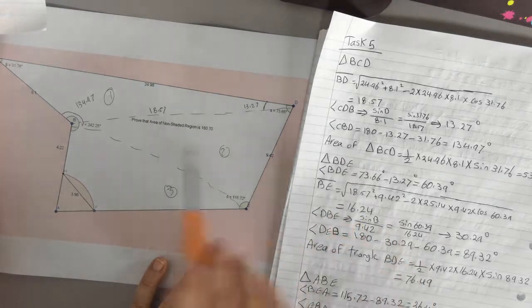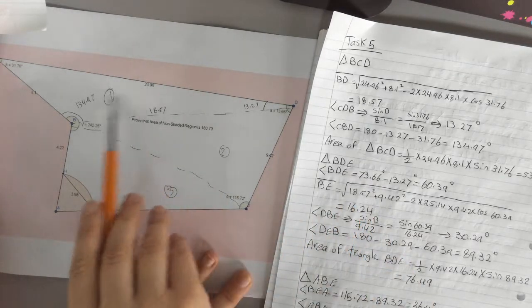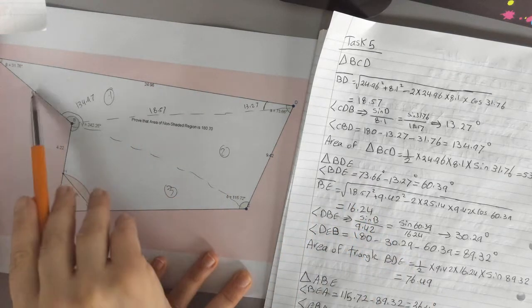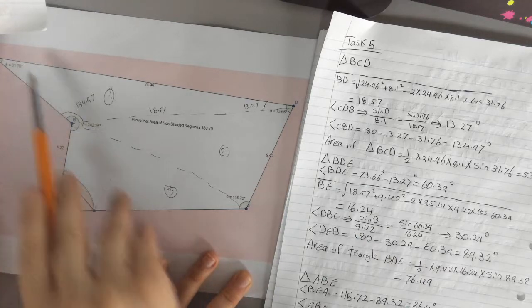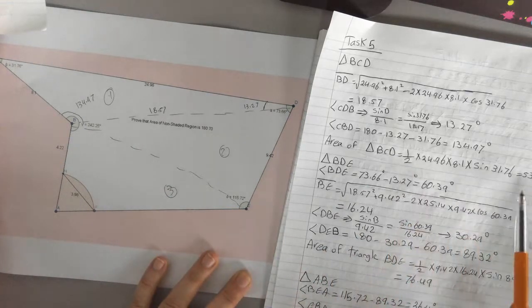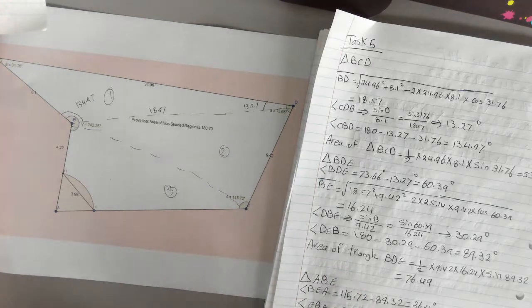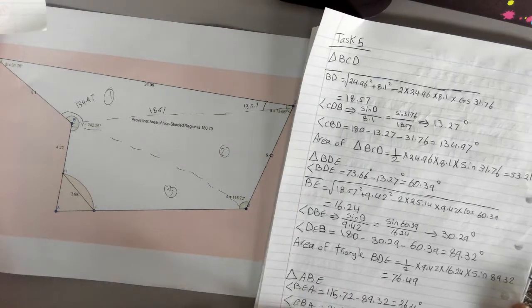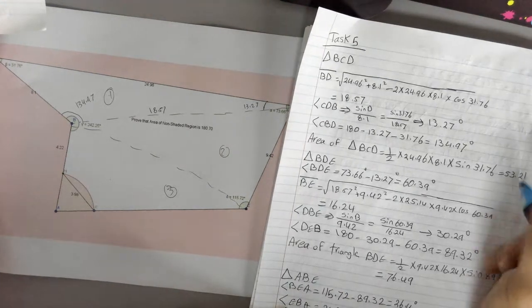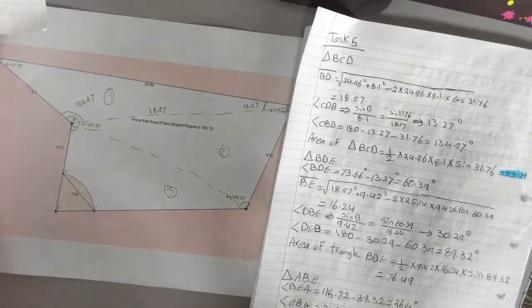Now I'll calculate the area. To calculate the area, I've used what's already been given. So I've got 2 sides and the third angle. So I've used what's been given, and the area, that's 53.21. So I'm just shading the area here.